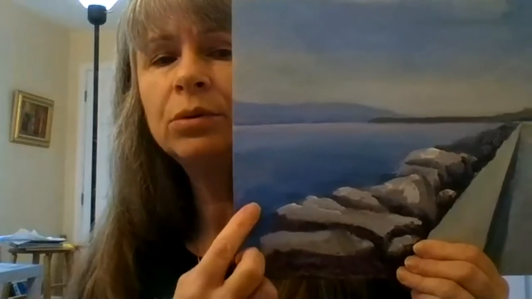Basically, the rocks have different colors because they're made of different material. And also they have different colors because the rocks reflect what is around them. So if there's a lot of blues in the painting, or in your photo, if you're taking photos, there's a good chance that the rocks will have a lot of blues in them.